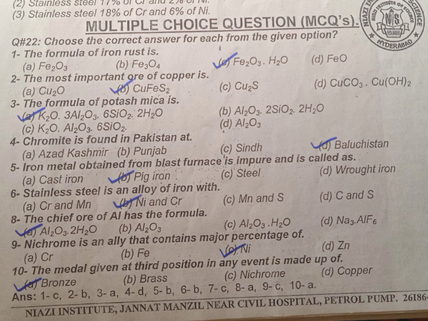Iron metal obtained from blast furnace is impure and is called as pig iron. Stainless steel is an alloy of iron with Ni and Cr. The chief ore of Al has the formula Al2O3.2H2O. Nichrome is an alloy that contains major percentage of Ni. The metal given at third position in any event is made up of bronze.